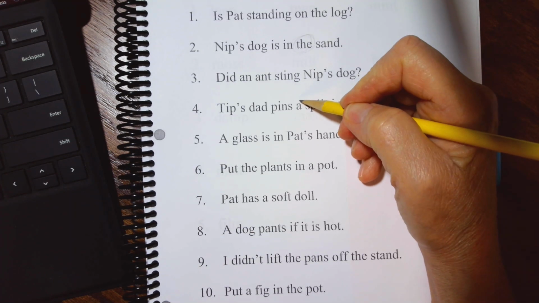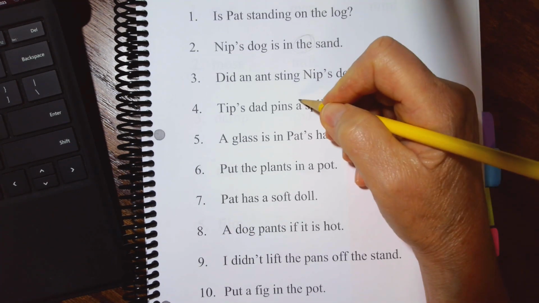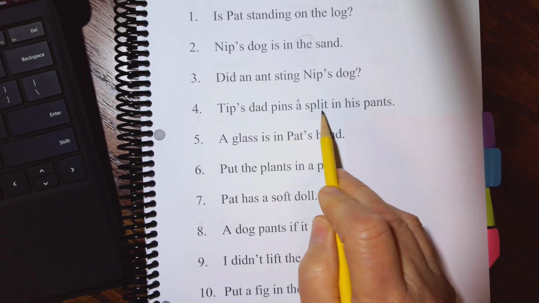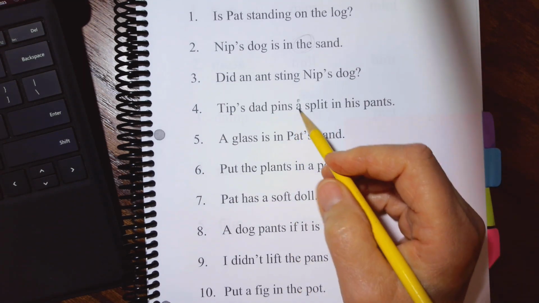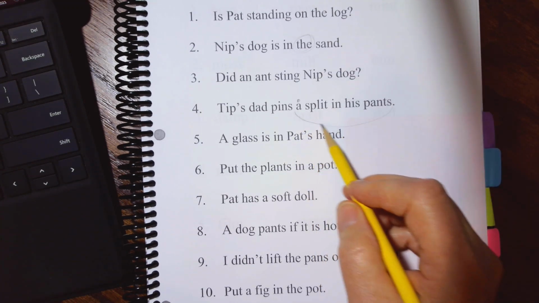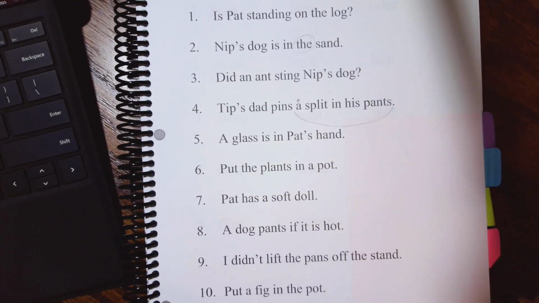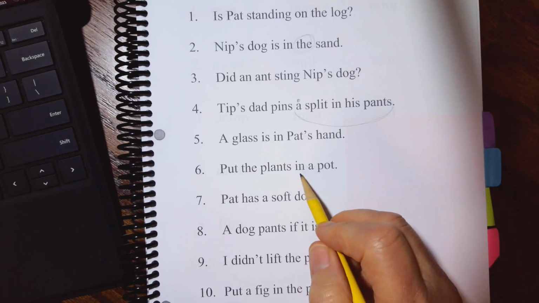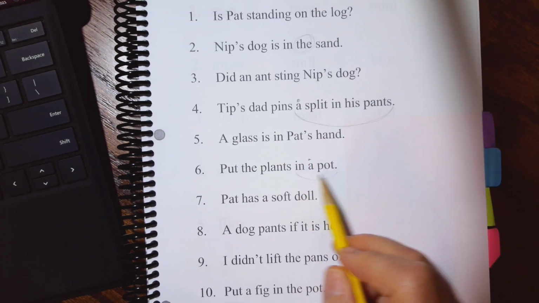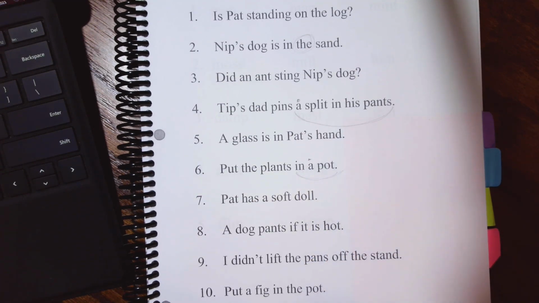The same thing for this. When you see a by itself, this is a special situation, so we put a dot on it. This is a split in his pants. So we read that as a phrase. We go, a split in his pants. We put it all together. Here's another one: in a pot. It all goes together.